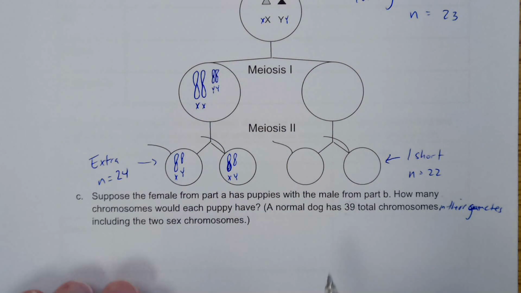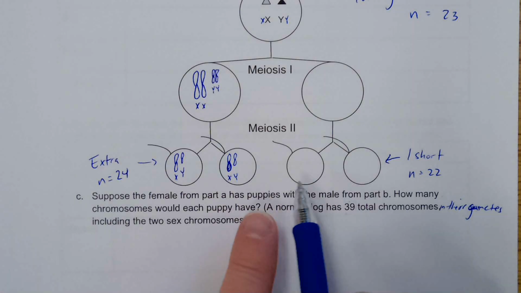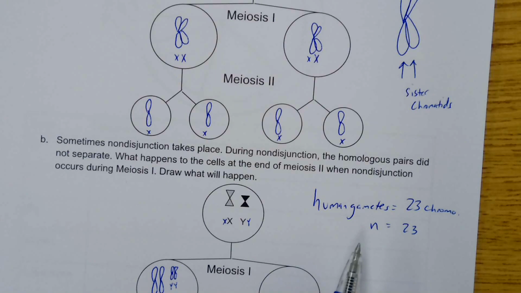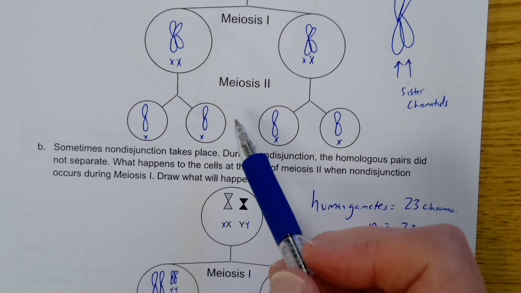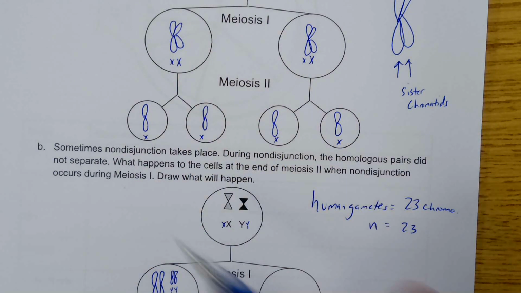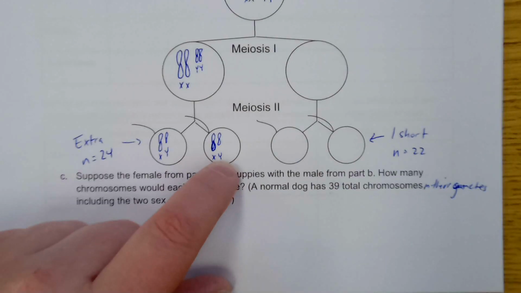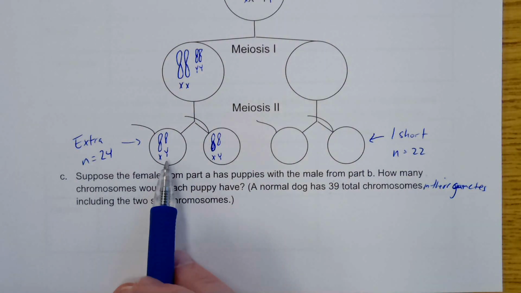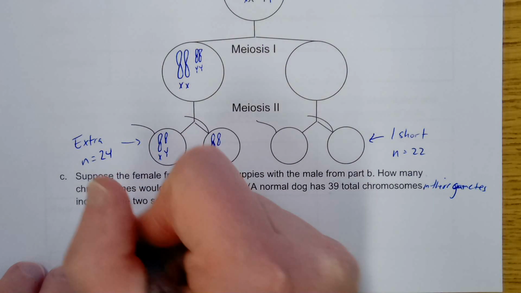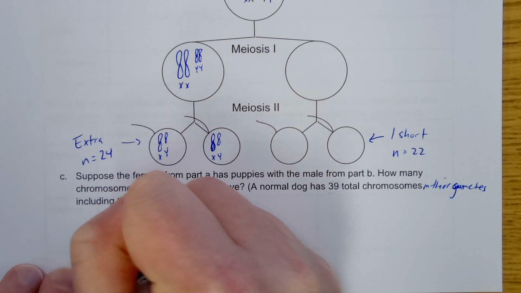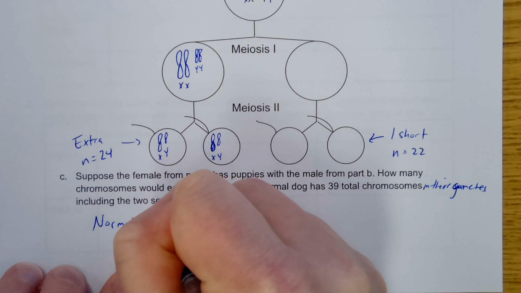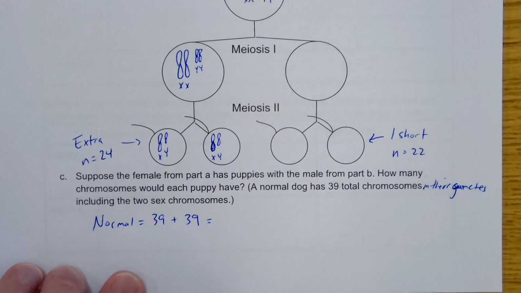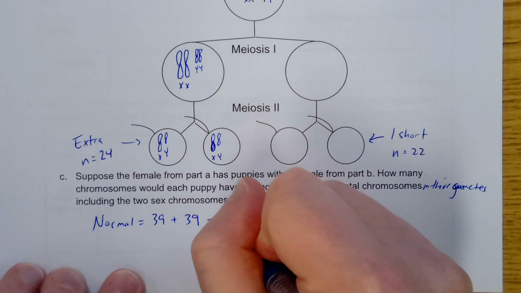So what would happen if you had a sperm from this dog and an egg from this dog? How many chromosomes would it have? Well, if this gamete's supposed to have 39, but it's got an extra one, it's 40. So normal is 39 plus 39, okay, which equals 78 total.